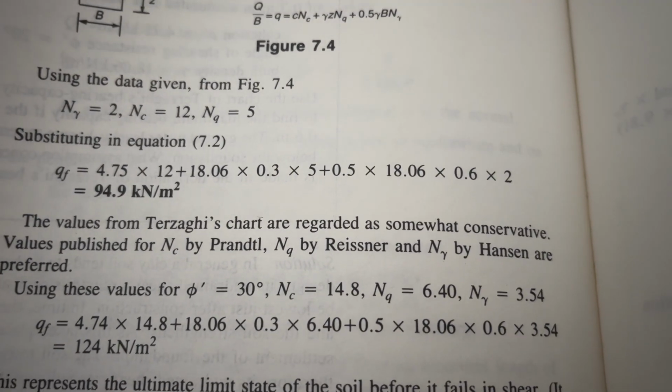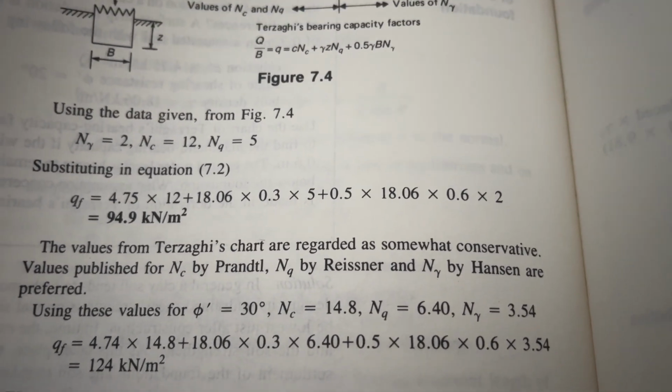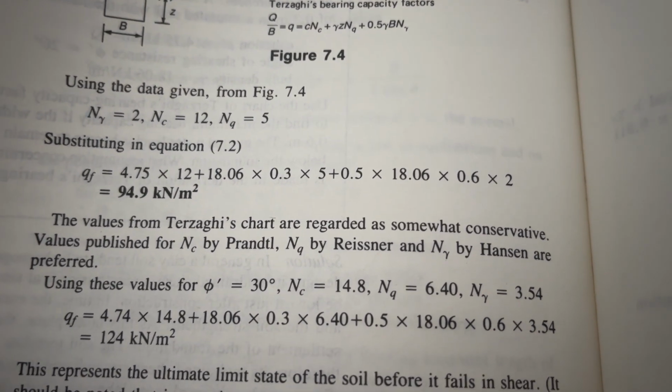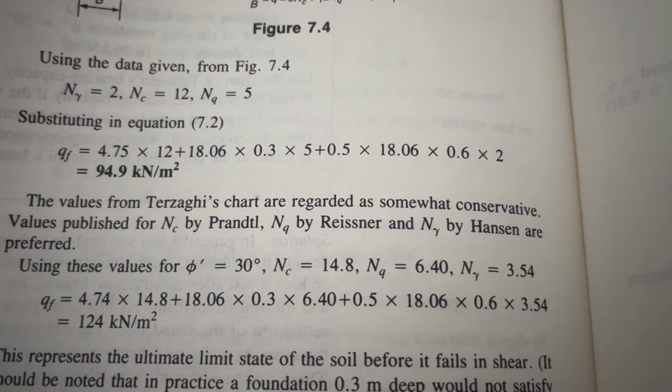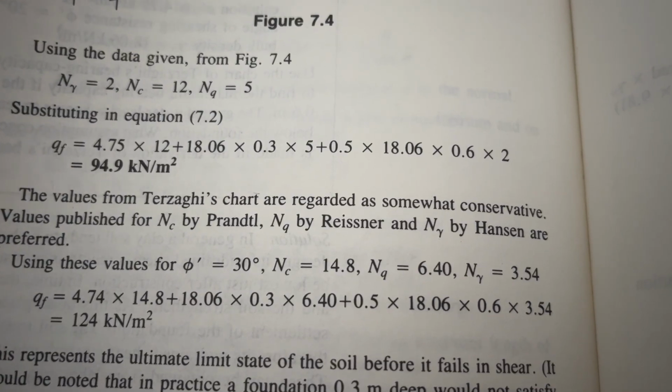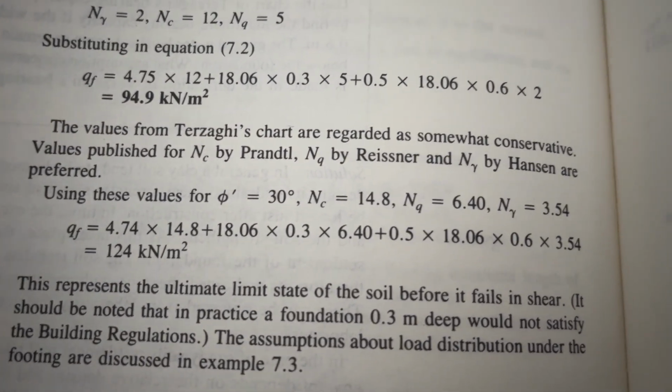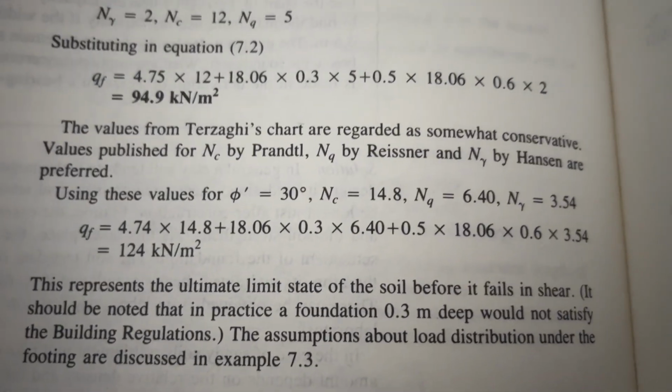And the bulk density is 18.06. So the width factor is 0.5 gamma B N gamma, 0.5 times 18.06 times 0.6 times 2. The values from Terzaghi's chart are regarded as somewhat conservative.